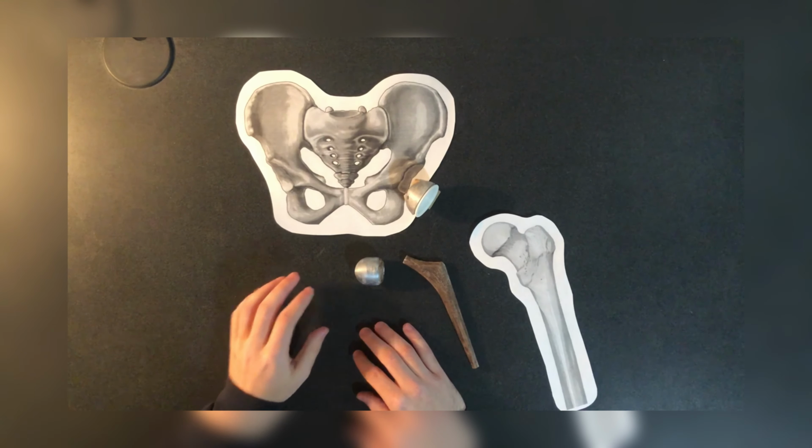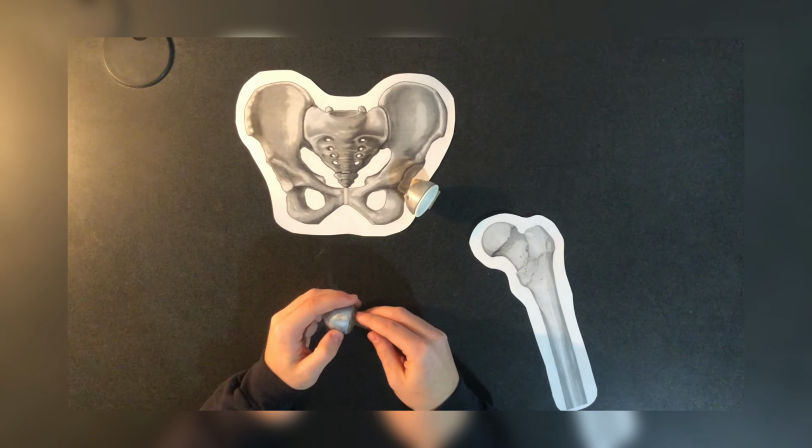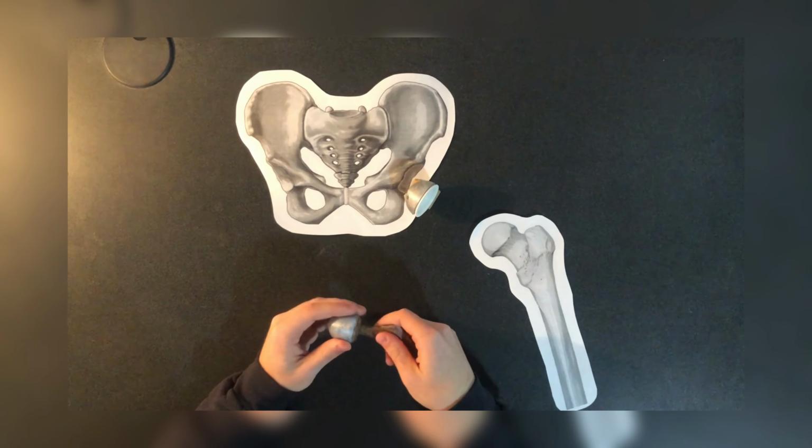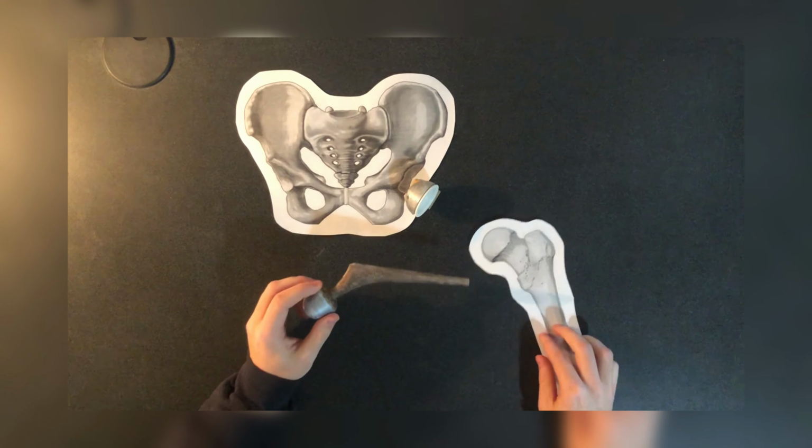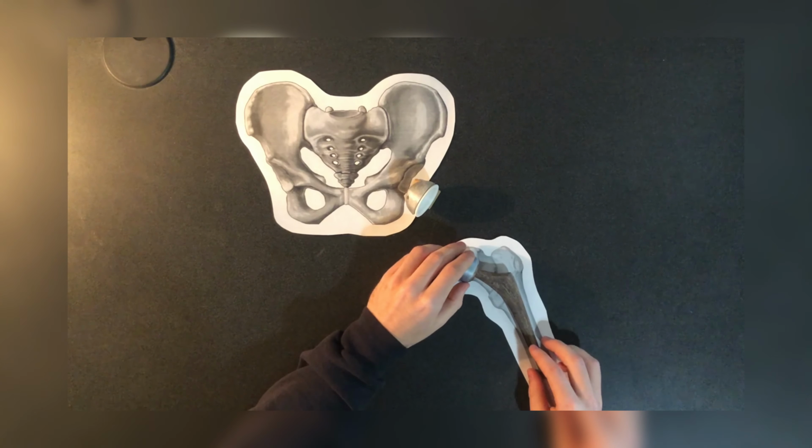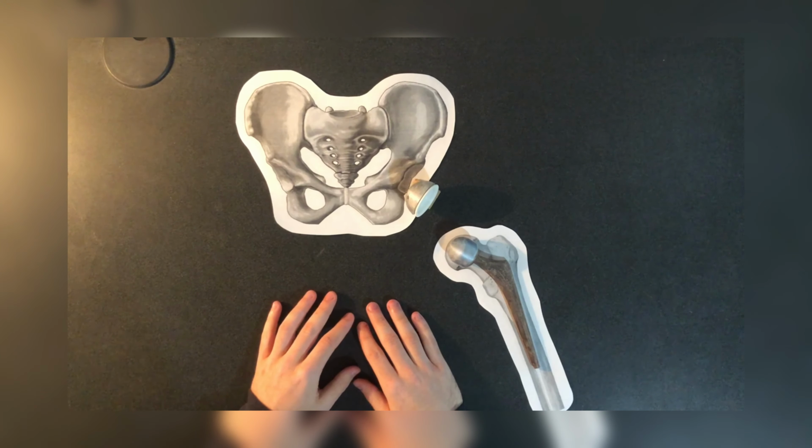Lastly, the femoral head is attached to the stem and is carefully inserted into the femur bone to replicate the natural hip joint's spherical movement. Special care is taken to ensure optimal alignment and positioning of both components to restore the hip joint's range of motion and stability.